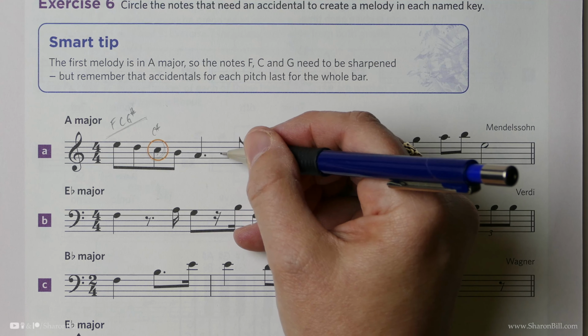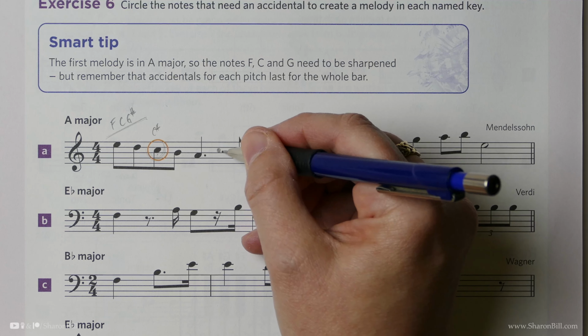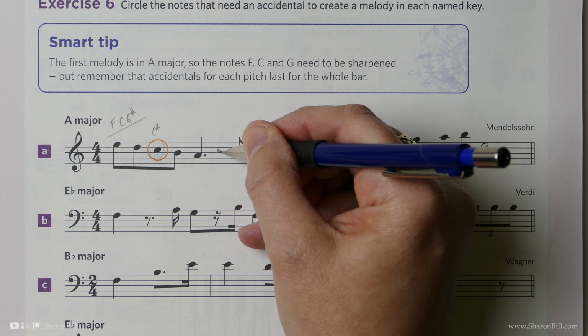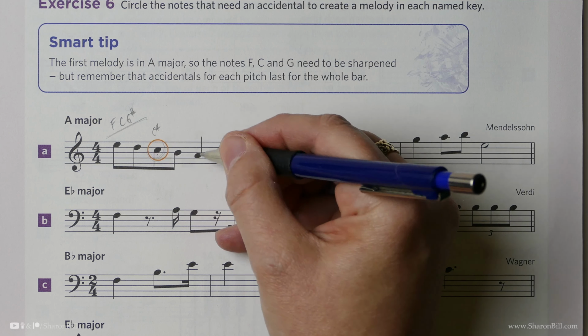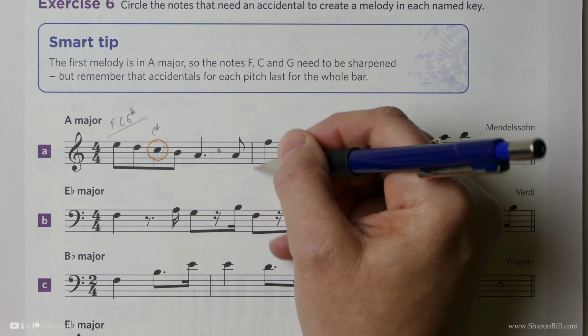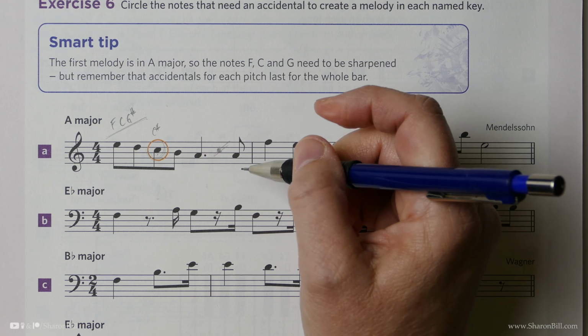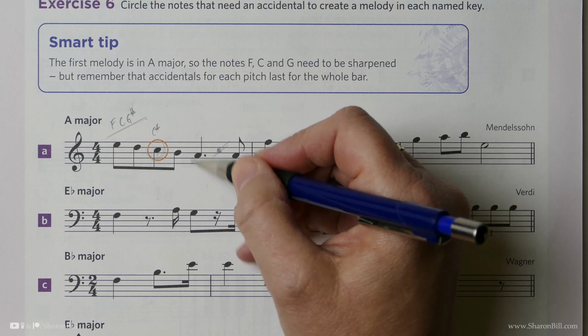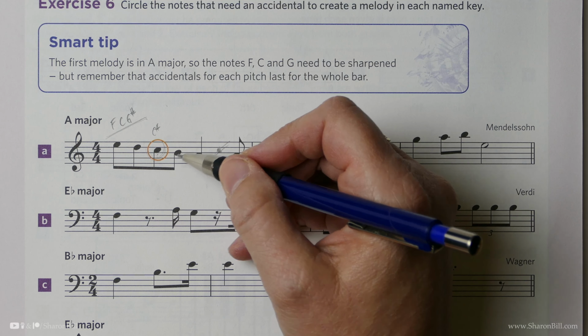If there was another note on that same pitch, C, we would not need to circle that again because the accidental lasts for the whole bar until it's cancelled. So you wouldn't need to worry about that one. Any other octave would still require a new accidental though.